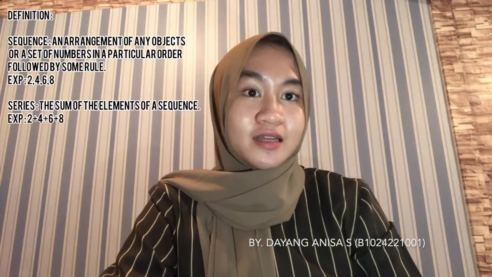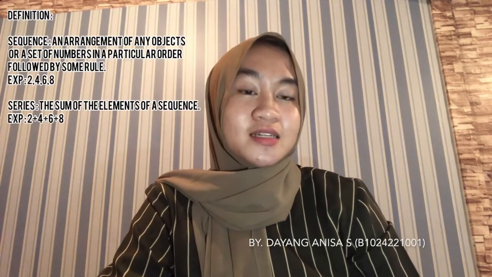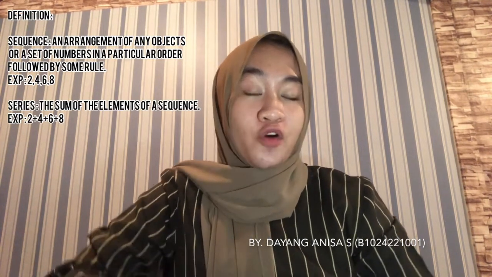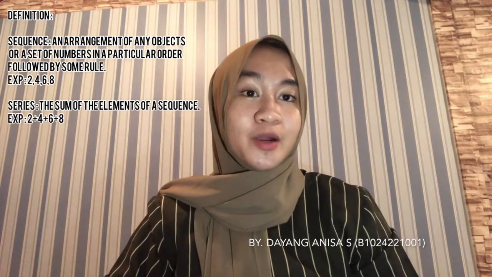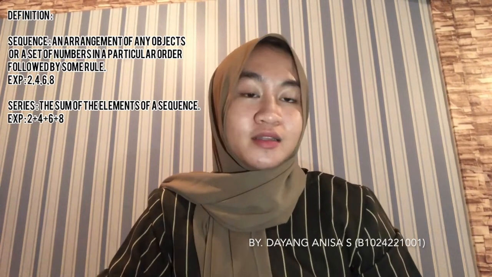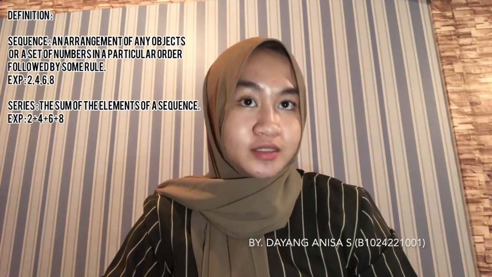The definition of sequence and series. A sequence is an arrangement of any objects or a set of numbers in a particular order followed by some rule. Numbers in the list are the terms of the sequence.